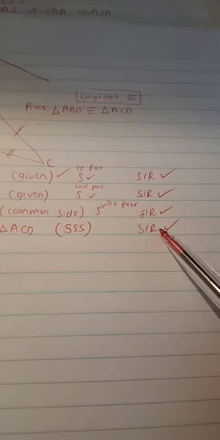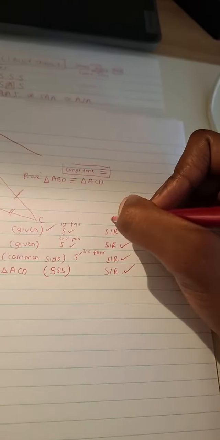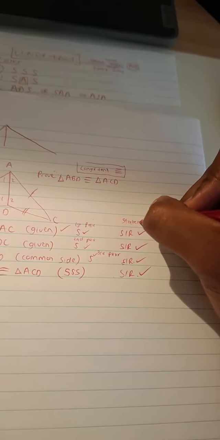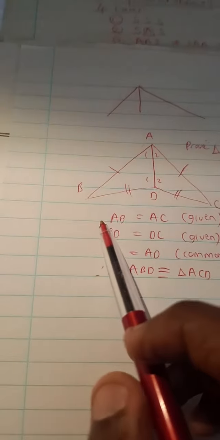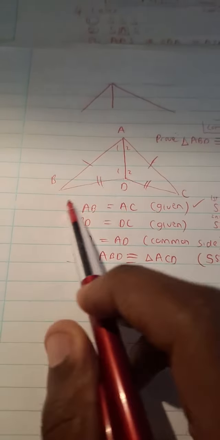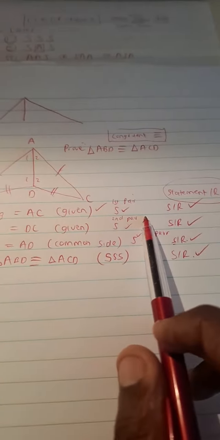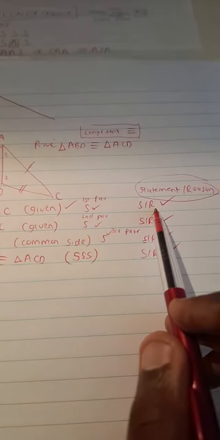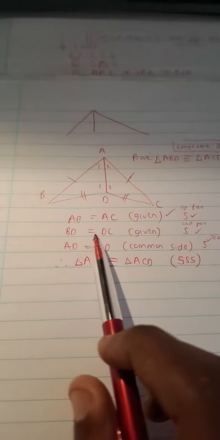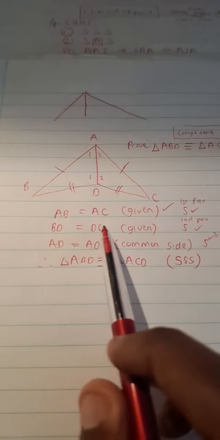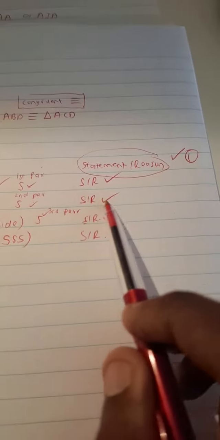Okay, so this SOR is just to say, I am giving you a mark for the correct statement. AB is equal to AC is the statement. And R means the correct reason. Together gives you the 1 mark. So the first pair, the statement with the reason, gives me 1 mark. The second pair gives you the 2nd mark.